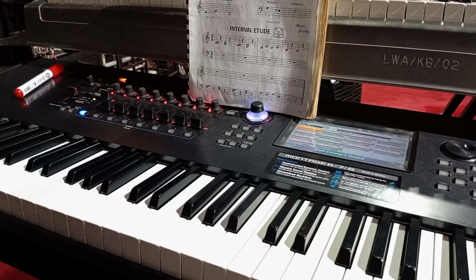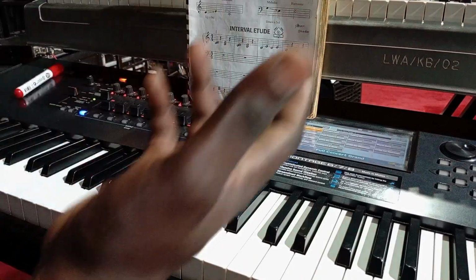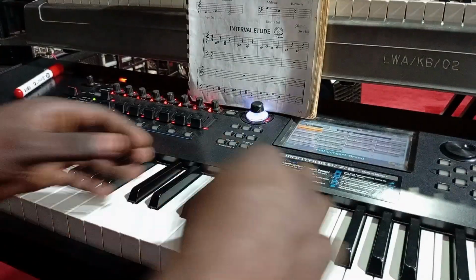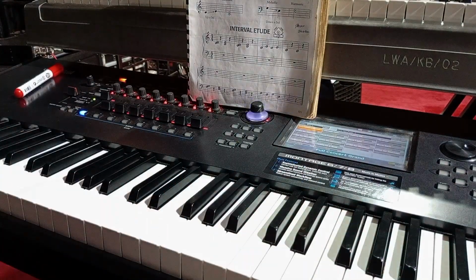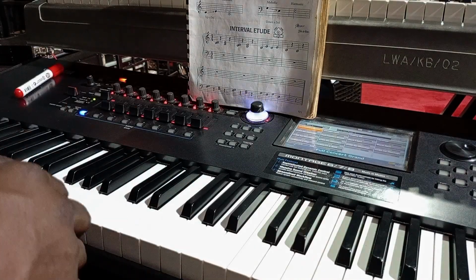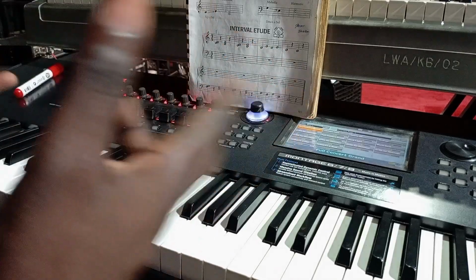Like I said, we are talking about melodic and harmonic intervals, seconds and thirds. I want to show us on the keyboard so that you can get a feel of how it looks in real time of playing. Melodic is where you play one note at a time to form a tune or melody.